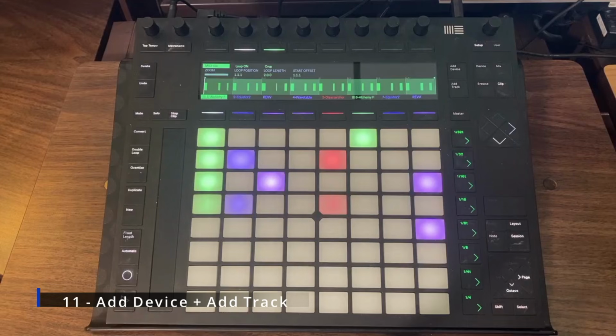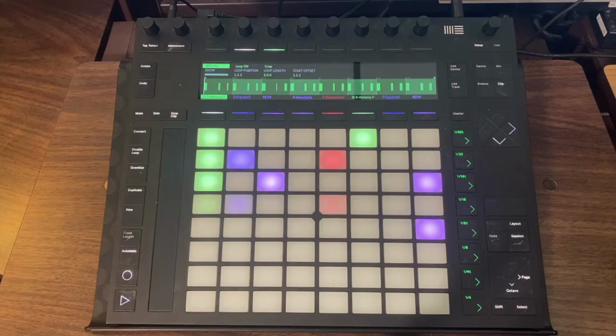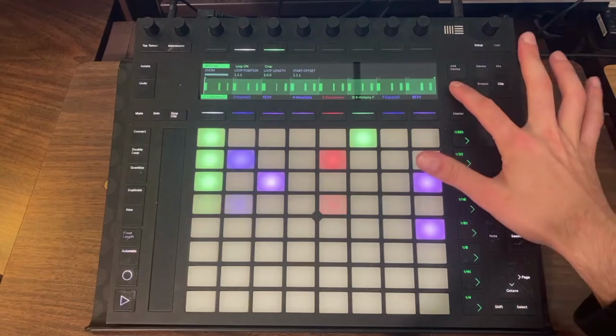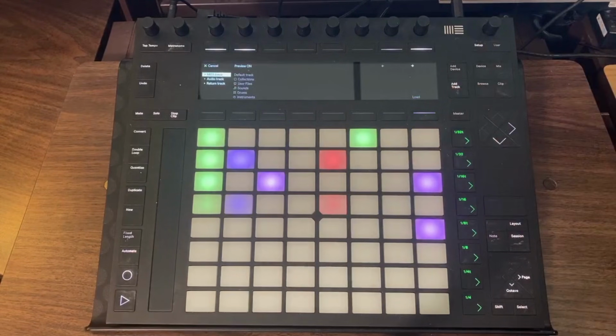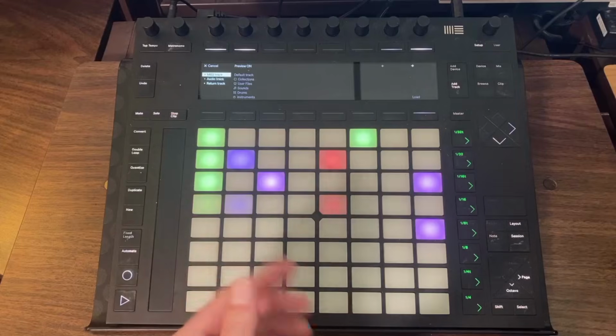And then finally, let's talk about the add track and add device buttons, which are super important and super crucial. So if we want to add a new track, whether it's an audio track or a MIDI track, just simply hit the add track button and it will prompt you and ask you what kind of track you want to create. And then simply turn the encoders over the menu that you're selecting to make the selection.